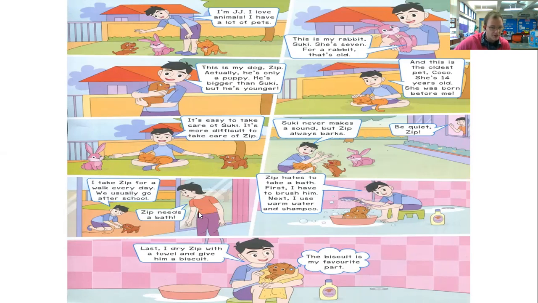Zip needs a bath, Mom says. Zip hates to take a bath. First, I have to brush him. Next, I use warm water and shampoo. Last, I dry Zip with a towel and give him a biscuit. The biscuit is my favorite part, Zip says.